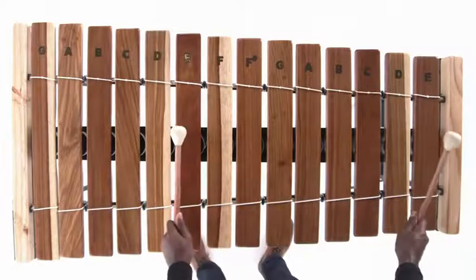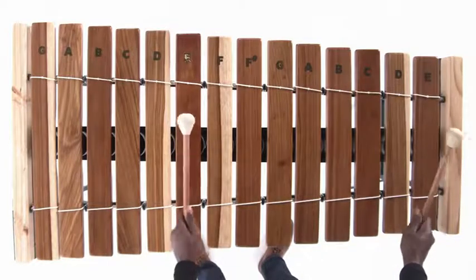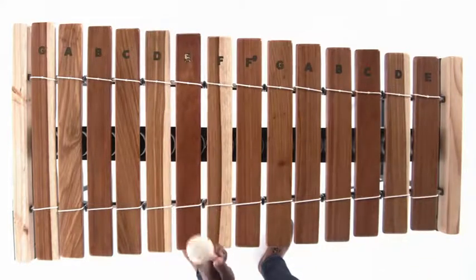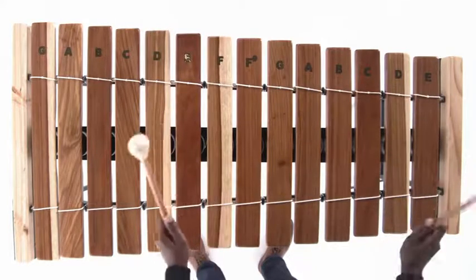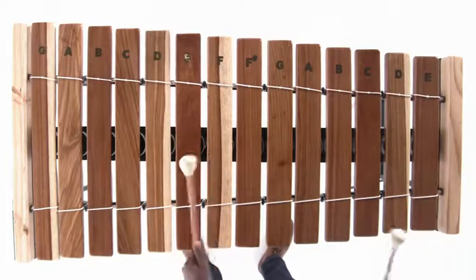You go back to E. So E, F, E. And then E, F, to end. That's the last one. E, F. From the beginning.